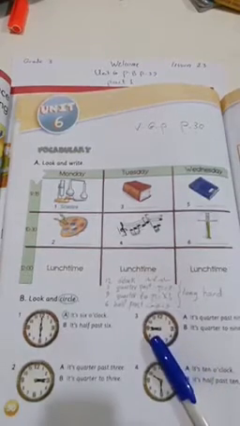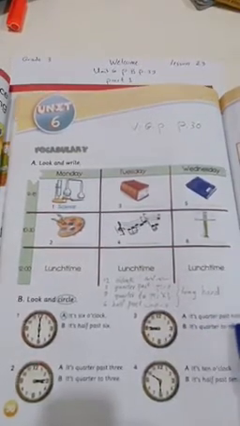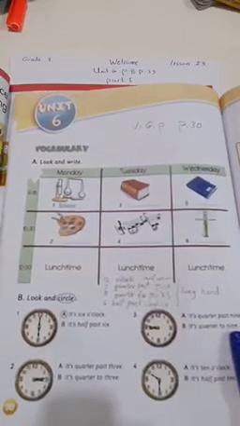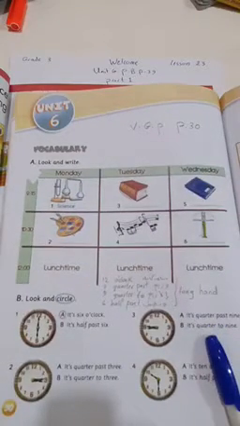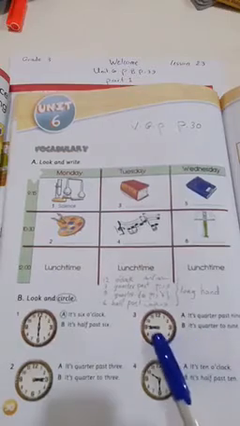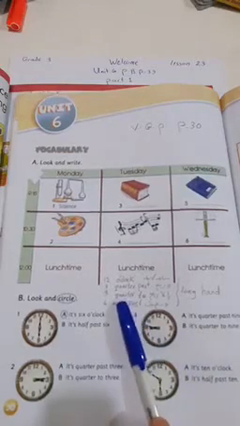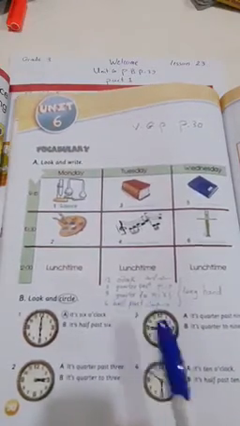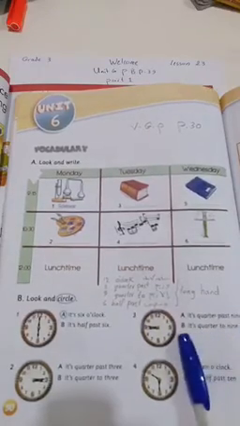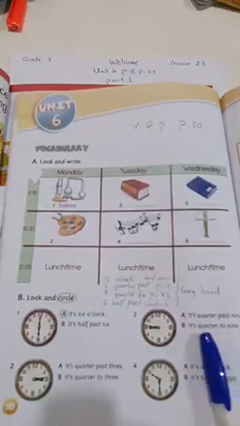Now number 3. Both hands on 9. Quarter past 9 or quarter to 9. 9 وربع لو 9 إلا ربع. If the long hand on 9, we say quarter to. إلا ربع. Quarter to 9. B is the correct answer.